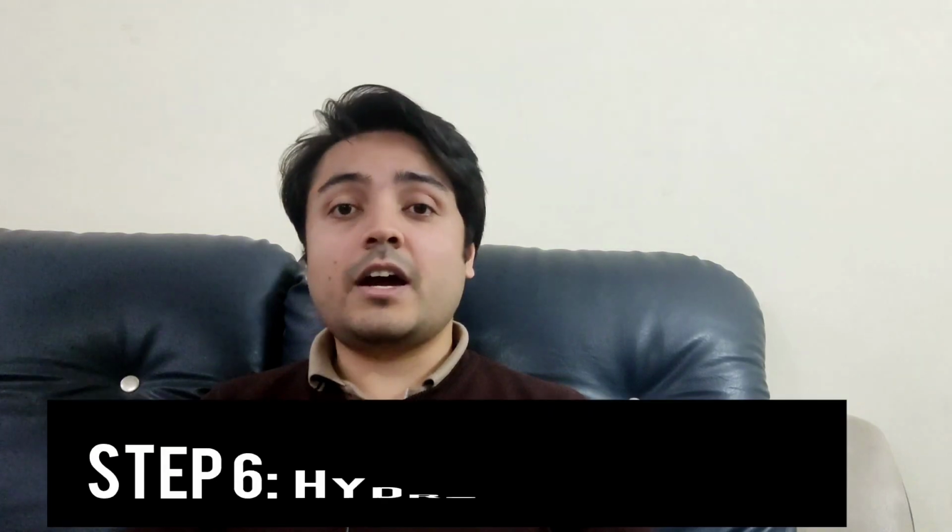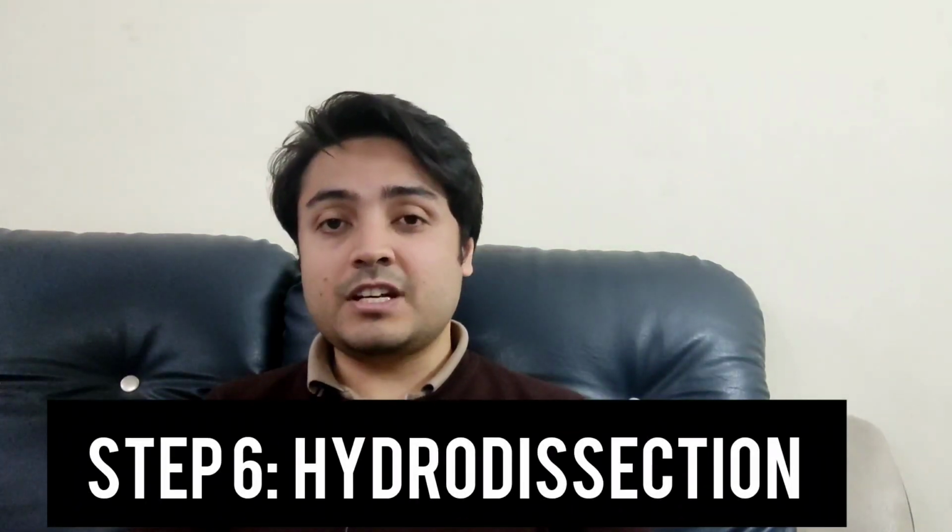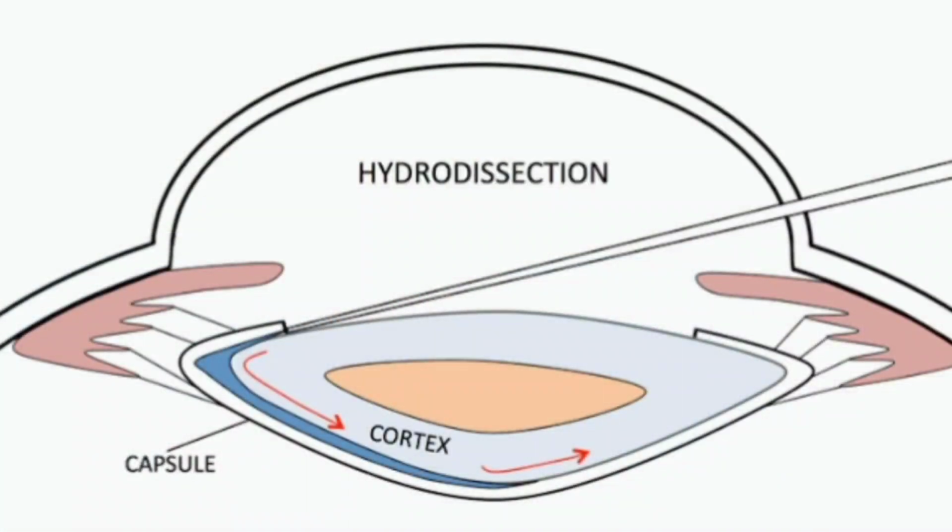The next step is hydrodissection. In this procedure, as the name suggests, hydro, which means water, is being introduced. Now this water is used to create a space between the lens cortex and the lens capsule, to loosen it up so it can be extracted easily.